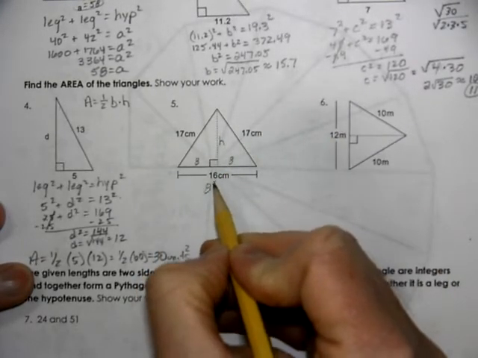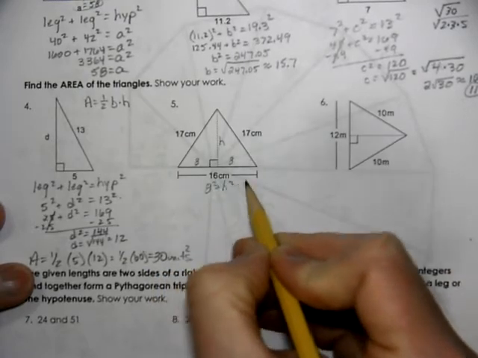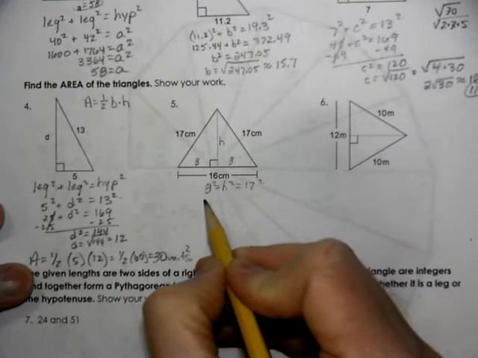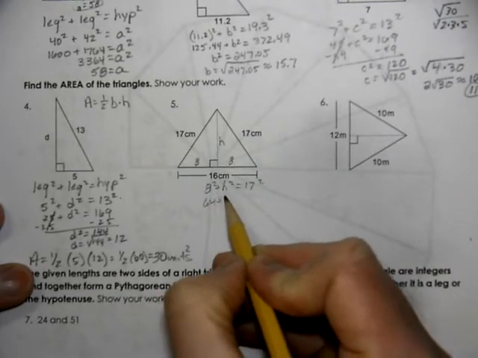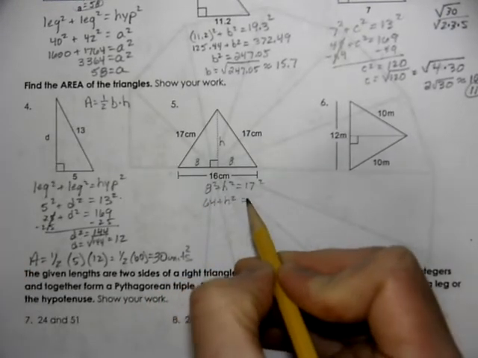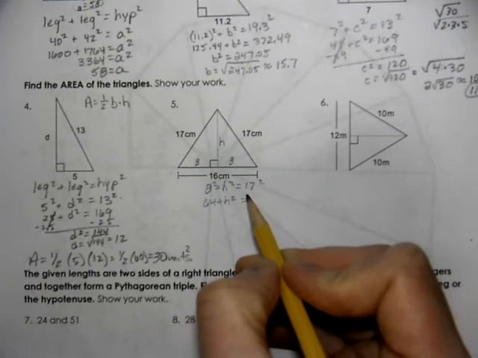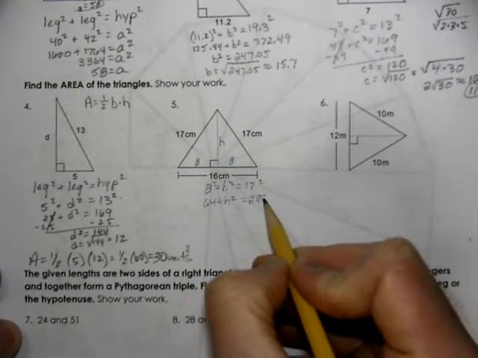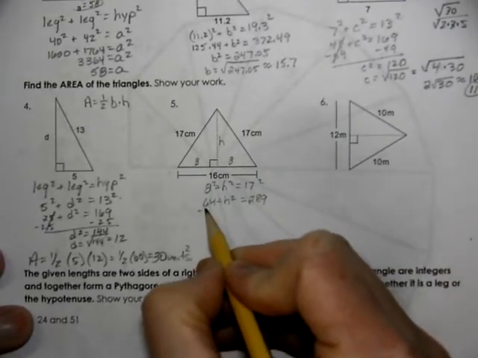So we have 8 squared plus h squared equals 17 squared. Our 17 squared is 289.